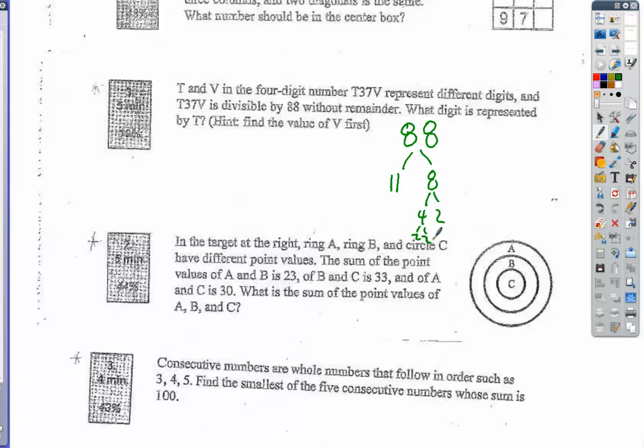Point being, for 88 to go into this number, the divisibility rules of 2 and 8 have to apply, as well as the divisibility rules of 11, which for the life of me, I don't know. So we have blank, 3, 7, blank.